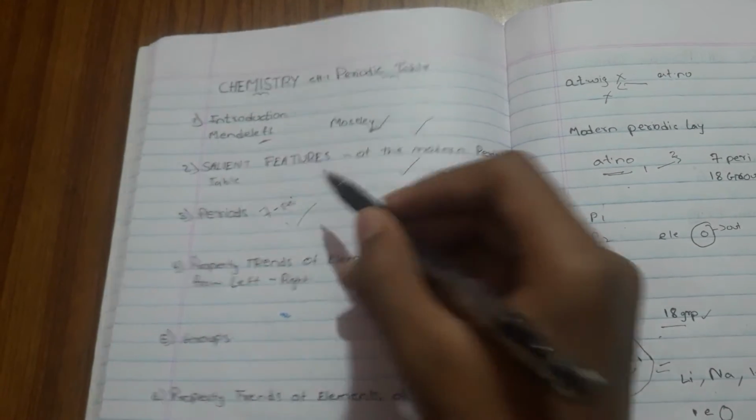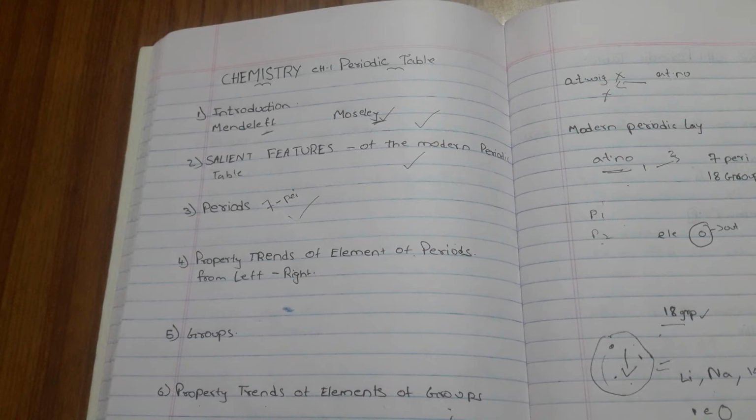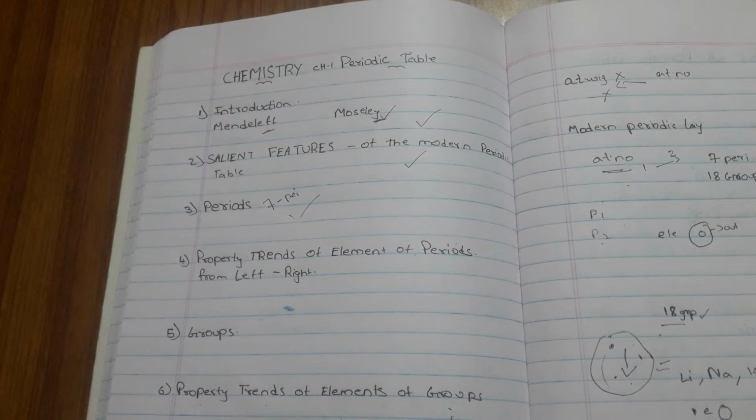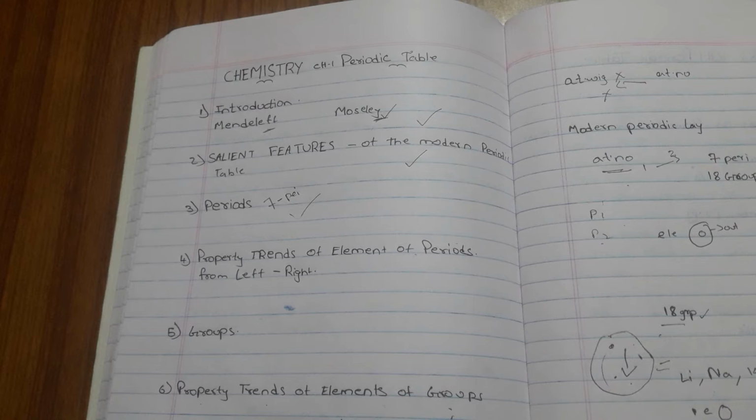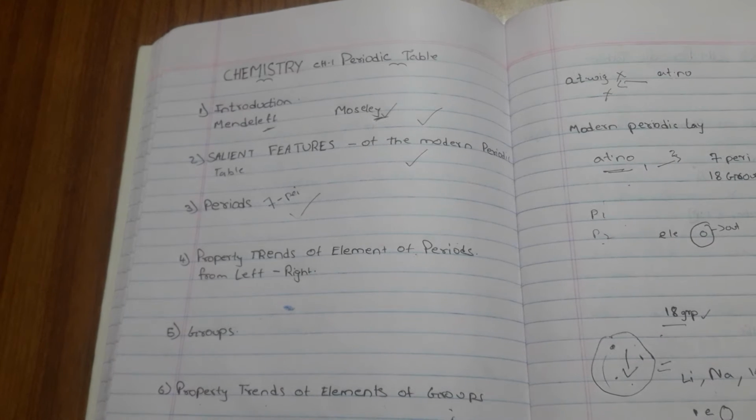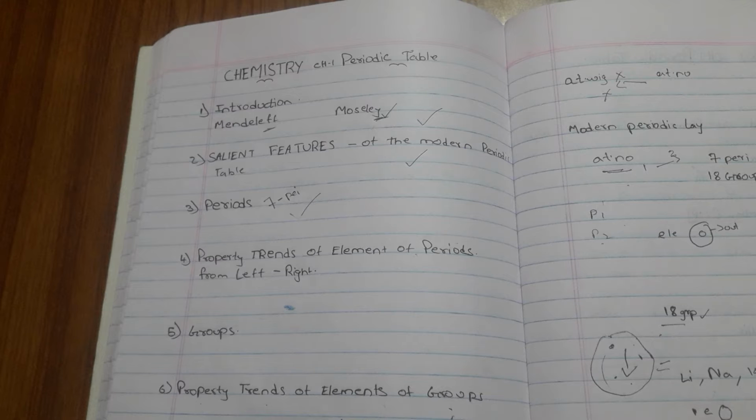Now moving to property trends of elements in periods, moving from left to right. What are the similarities under this? Here, the number of electronic shells remains the same in a period, as we have already discussed. Valence electrons increase by one, and non-metal character increases. Those are the property trends of periods. Even though we move from left to right, the number of shells in a period stays the same. That does not change.